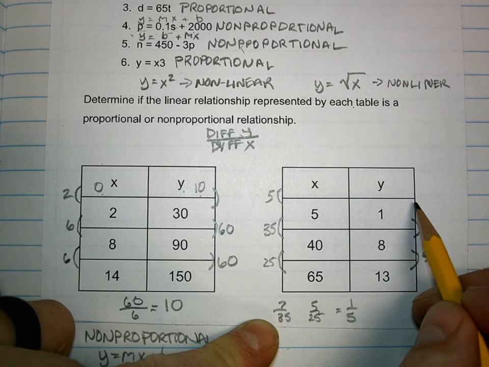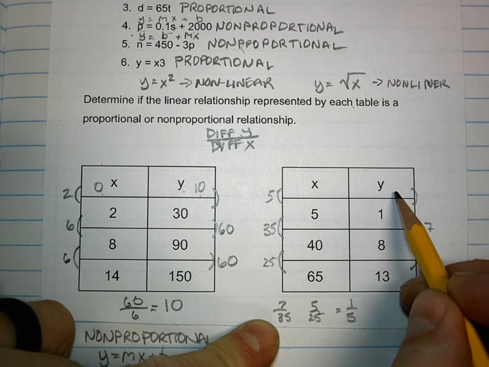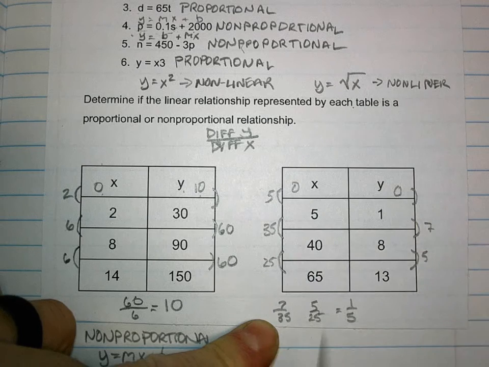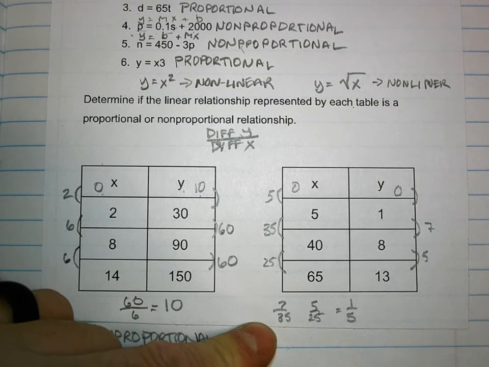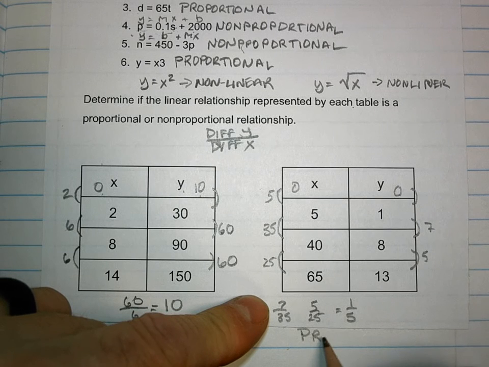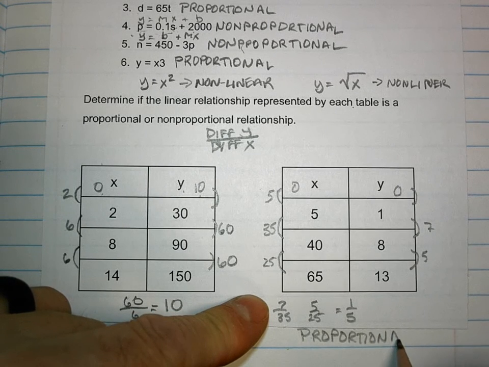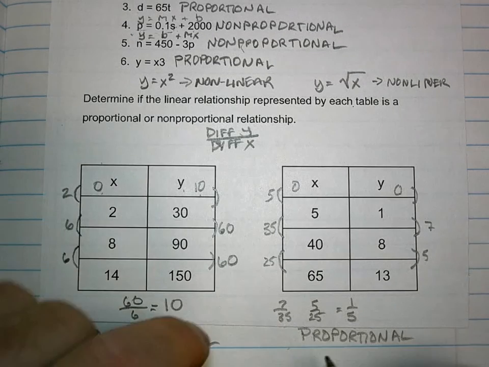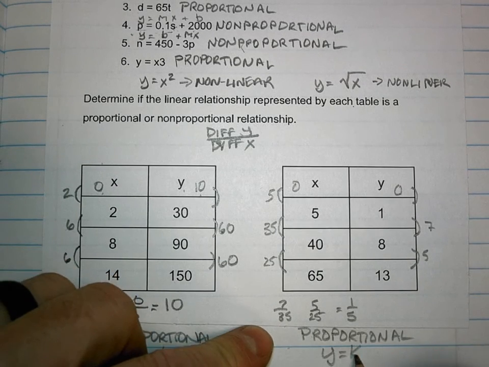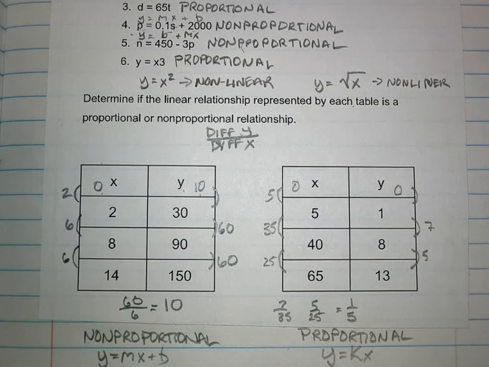How far do I have to move here? 1. And that puts me at 0. So do I have 0, 0? Yes. So what kind of line is it? Proportional. And what's the equation for a proportional line? Y equals kx. Good job on that. So all you're doing today is deciding, is it proportional or non-proportional? If it goes through the origin, it's proportional.